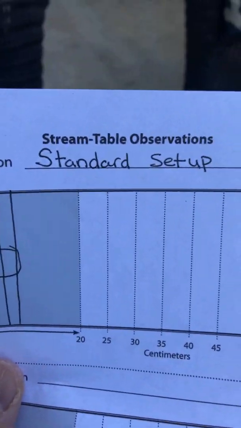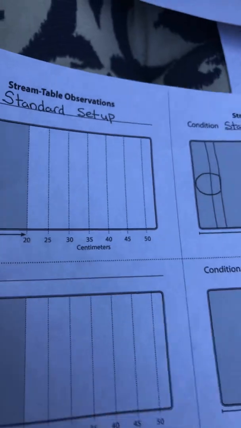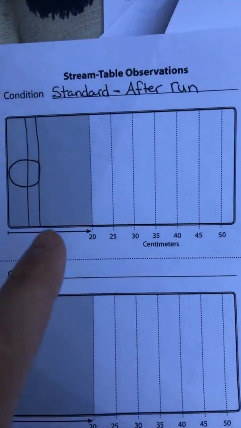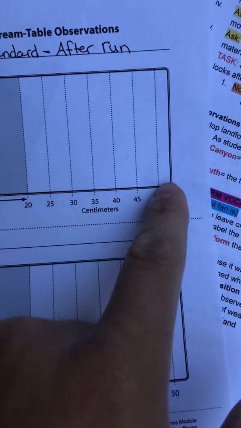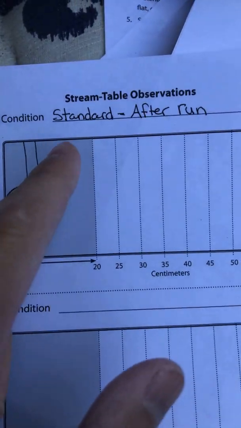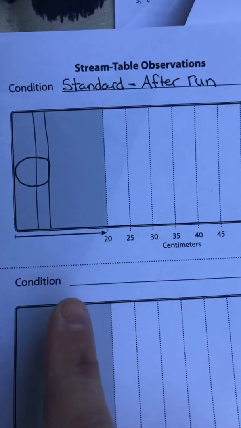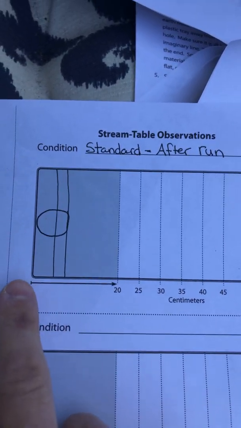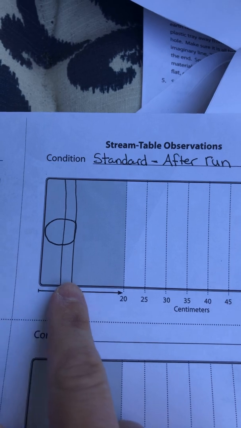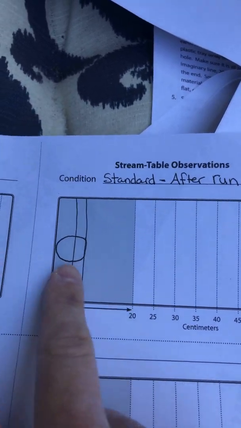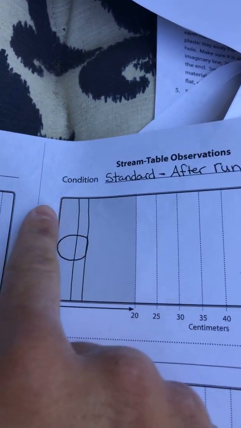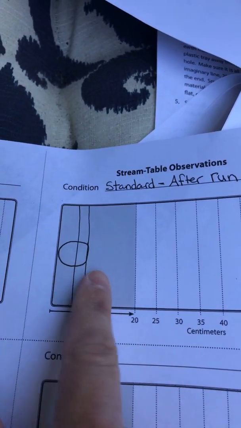So we first started with the standard setup. I'm going to put this here, all right? But now you're going to draw another rectangle, right? You labeled it standard, right? Because this was a standard setup, but it's standard after the run, or after water. All right, so make sure we draw in our rectangle. These numbers represent centimeters, all right? So our land started at 20 centimeters, so go ahead and shade that in like a darker gray, or whatever you want to use to indicate that this is where the land started.